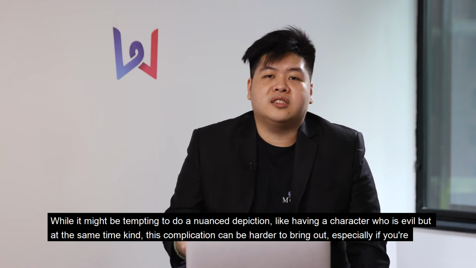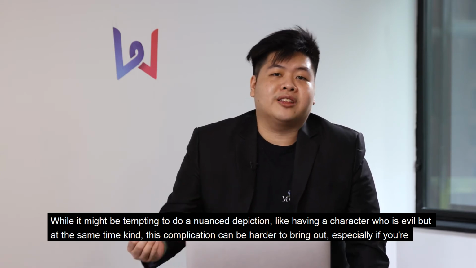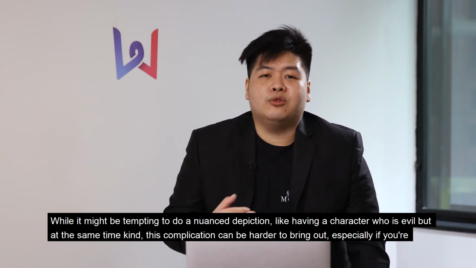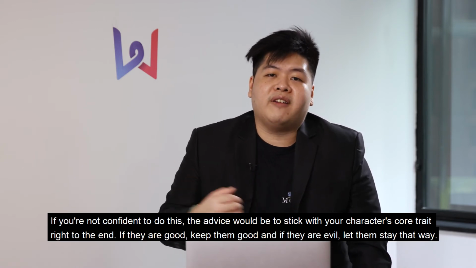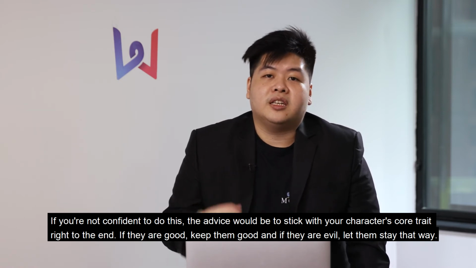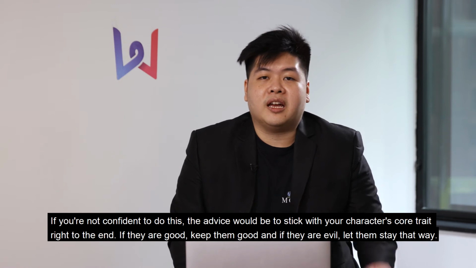While it might be tempting to do a nuanced depiction, like having a character who is evil but at the same time kind, this complication can be harder to bring out, especially if you're starting out as a writer. If you're not confident to do this, the advice would be to stick with your character's core traits right to the end. If they are good, keep them good. If they are evil, let them stay that way.